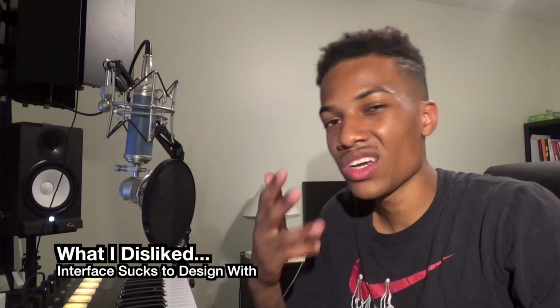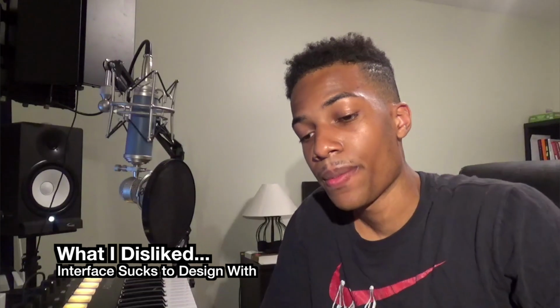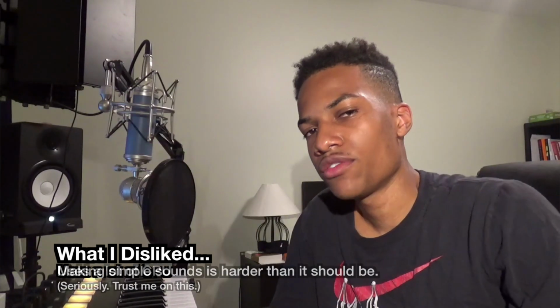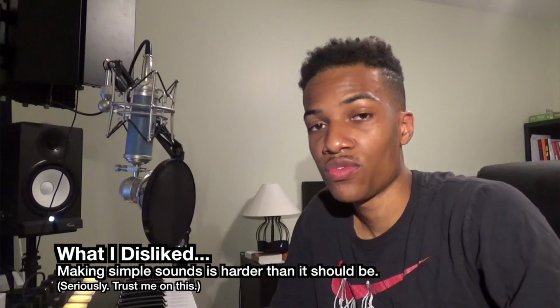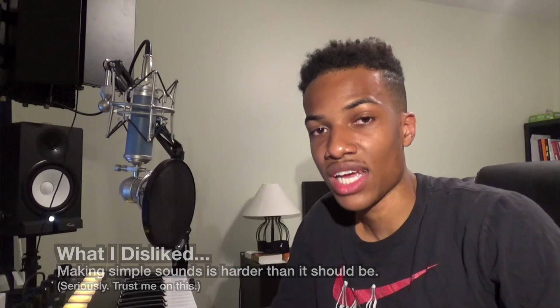And what I didn't like is how clunky the interface is. There's no visual feedback, and it's not something that you want to use a lot because the CPU runs out very easily. You don't want it for simple sound design because there's no visual or precision feedback that you can use to really get a precise, perfect sound how you want it to be. It's really for extreme experimentation.